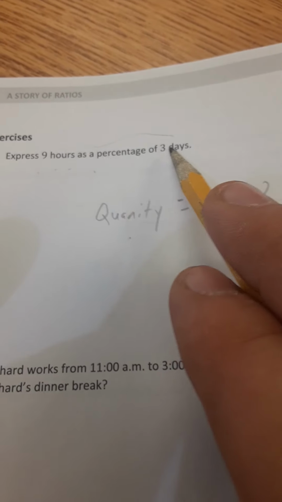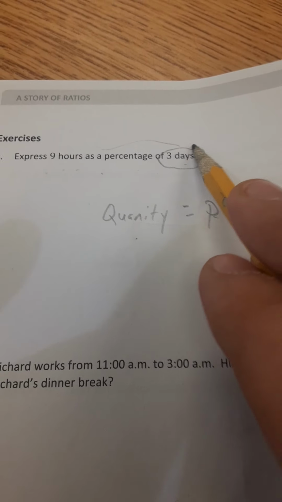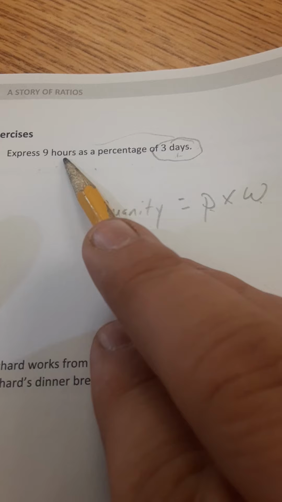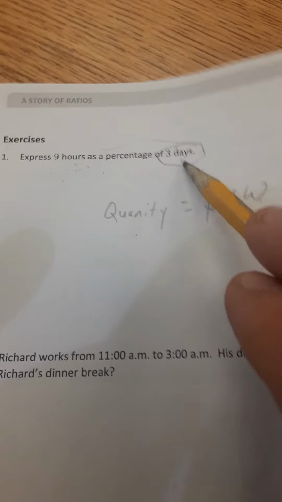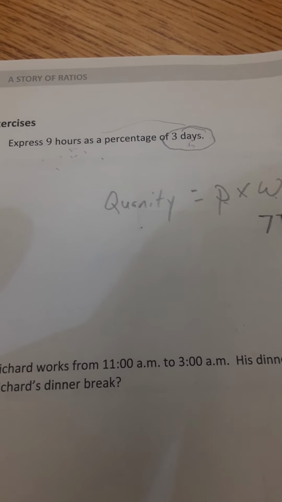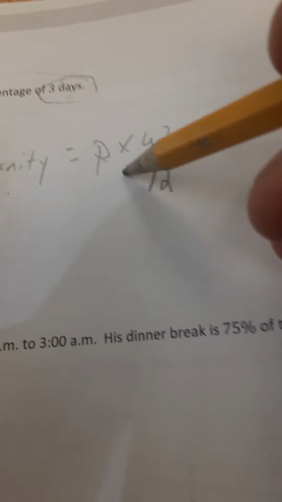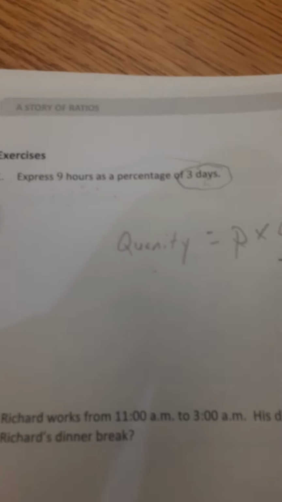So as we look at this, express 9 hours as a percentage of 3 days. So 3 days is our whole. But remember, are these in the same unit? No, Mr. Benoit, they're not. 3 days is 72 hours. So we have 72 times a percentage. Do we know our percentage? No. And that's going to equal our quantity of 9 hours. Everyone with me on that?